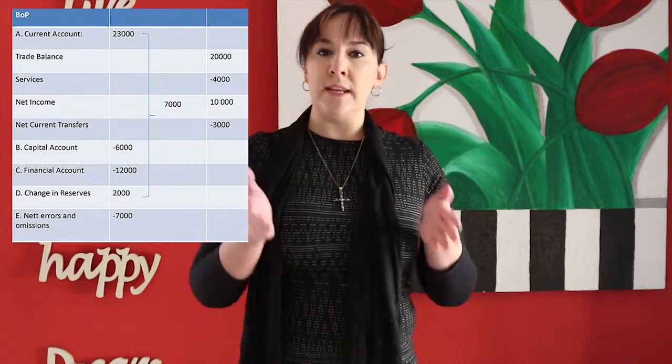Okay, so here is an example of a layout of a balance of payment. I told you before that the net errors and omissions is a balancing item on the balance of payment. So that means that the net errors and omissions need to equate back to the capital, the current account, the financial account, and the changes in my reserve assets. So it needs to equal back to that. That's why you will see the net errors and omissions would have a balancing amount to that.